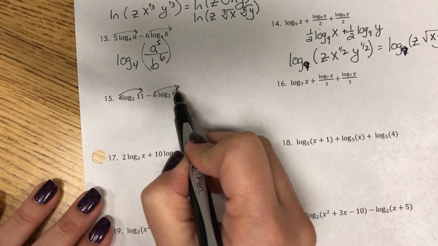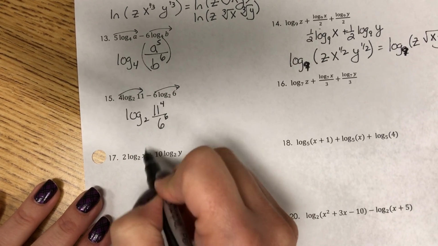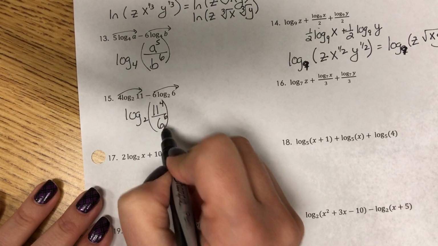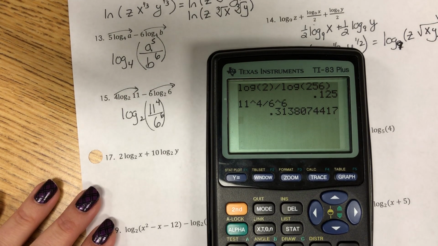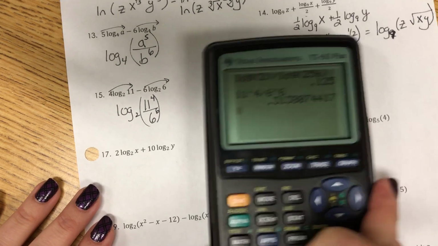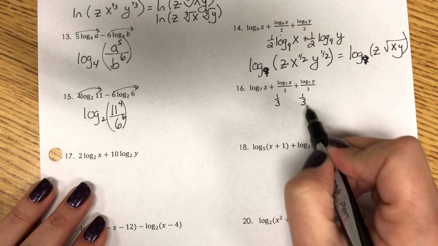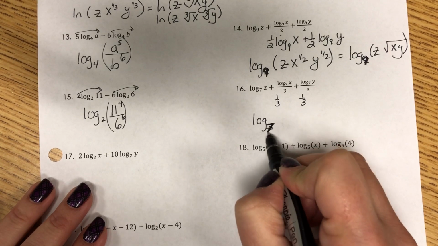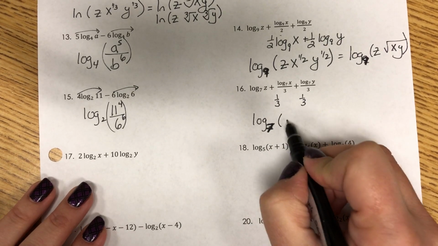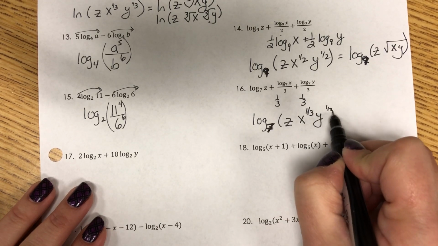4 comes up, 6 comes up. Minus is the division. I guess you really could do that value in your calculator if you wanted. Nah, it's not very nice. I'm just going to leave it as a fraction. Oh, here's that 1/3 again. So you've got log base 7 of z times x to the 1/3, y to the 1/3. It's really hard to talk and concentrate on what you're writing at the same time.